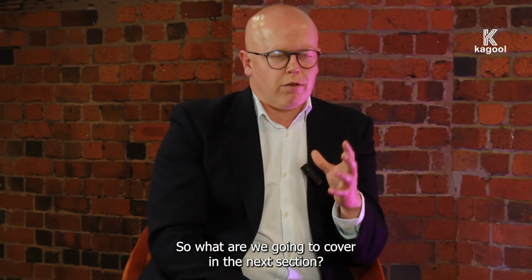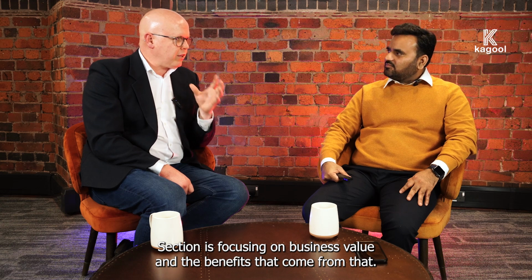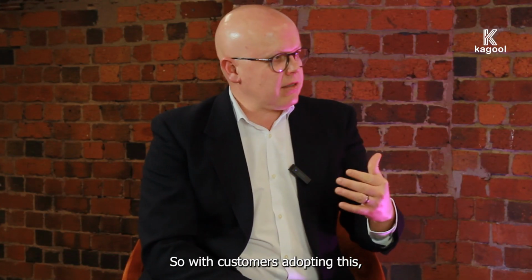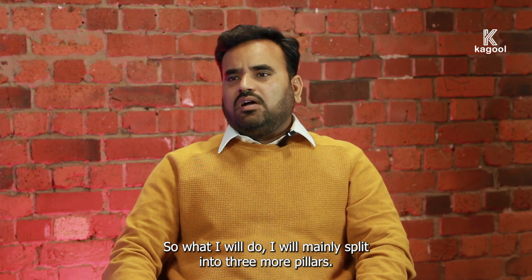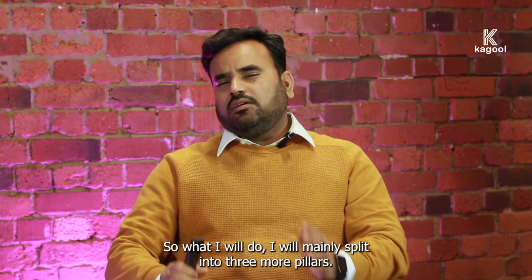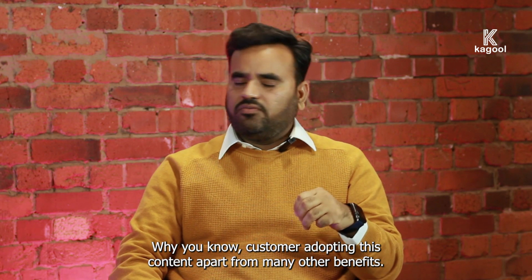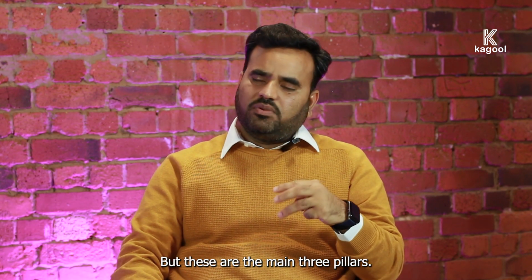Great. So what we're going to cover in the next section is focusing on business value and the benefits that come from that. With customers adopting this Build Factory model, can you outline why they would do that? So I'll mainly split it into 3 pillars for why customers are adopting this Build Factory. Apart from many other benefits, these are the main 3 pillars.